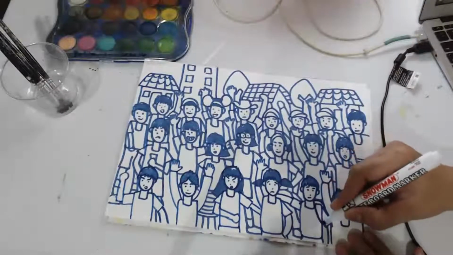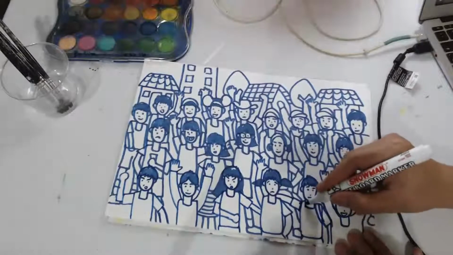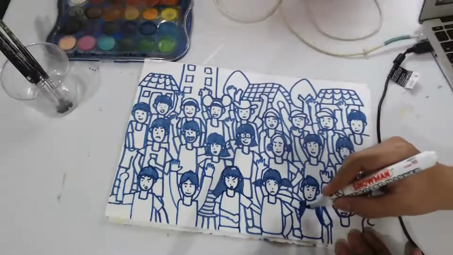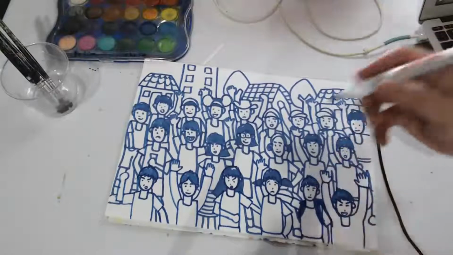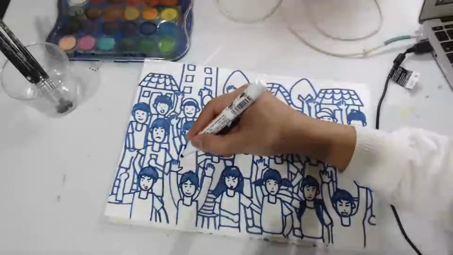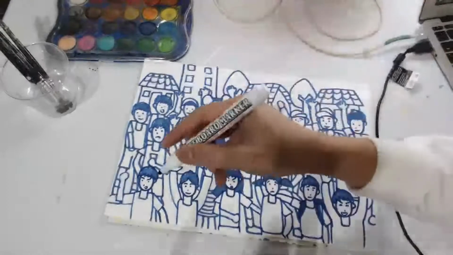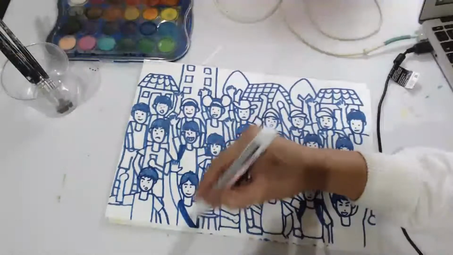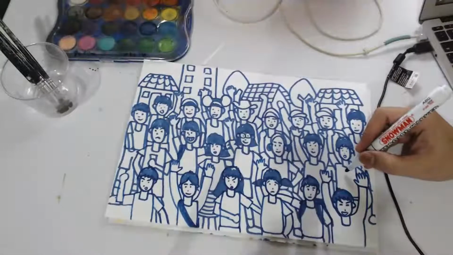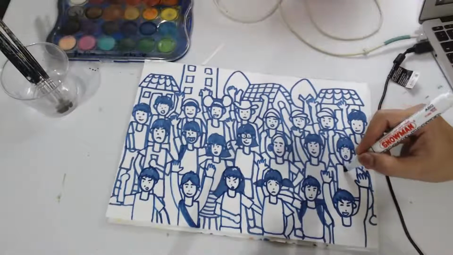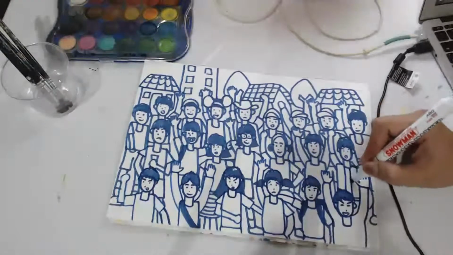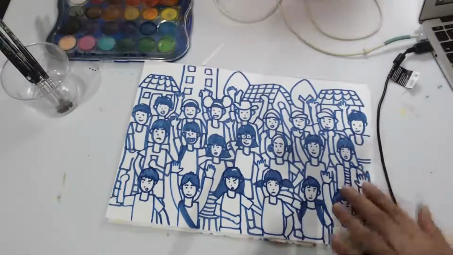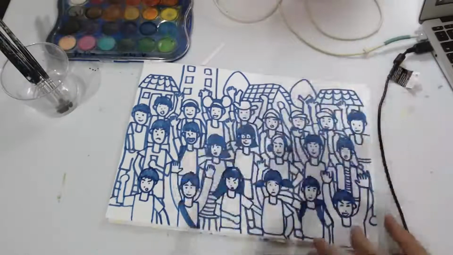For example, this person is holding a bag. You just need to make it more detailed like that. This person is wearing a black bag, I mean, a backpack. And then maybe this person is also wearing a backpack. Maybe this person is leaning back like that. And then maybe this person is wearing a jacket, like that. Yeah, you just put some detail on this drawing later on.